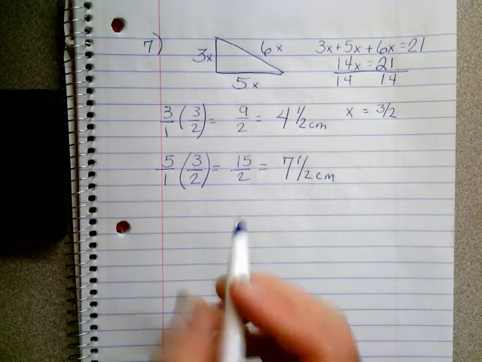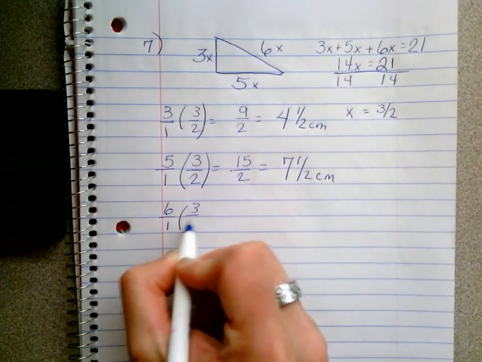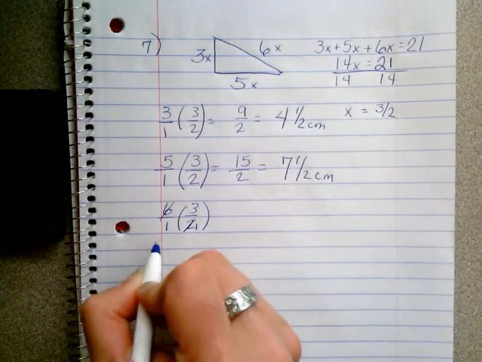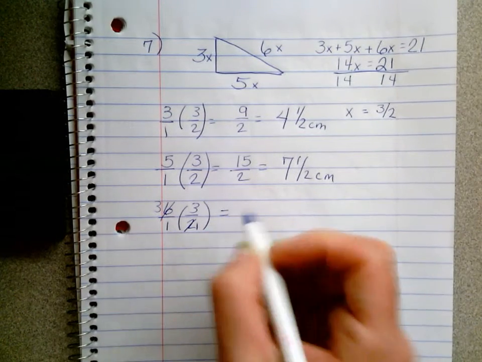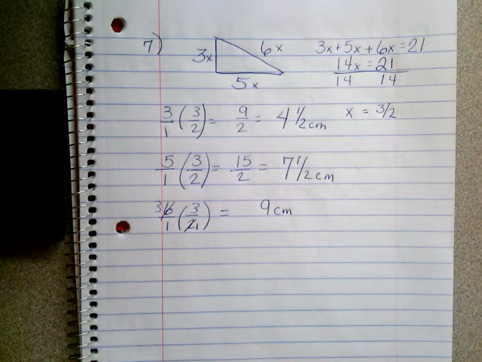The last side, 6. And you should have come up with 9 centimeters for that one. So far, so good? So don't think you're wrong just because you come up with weird answers.